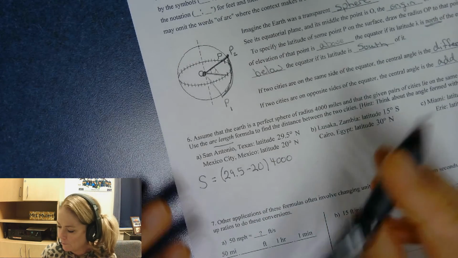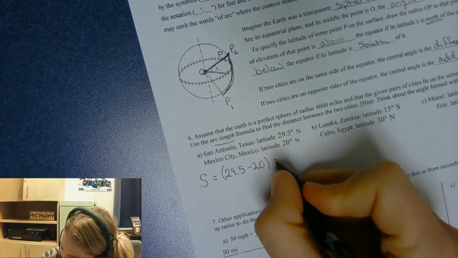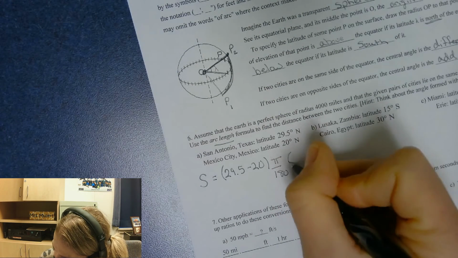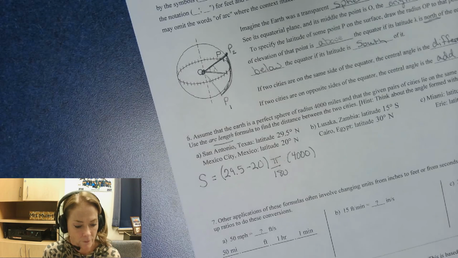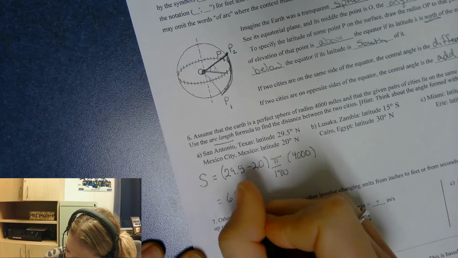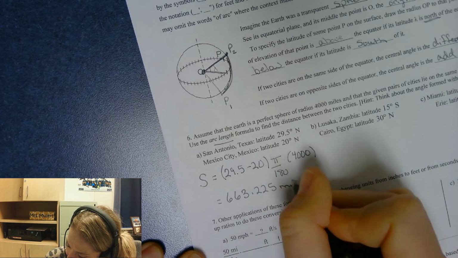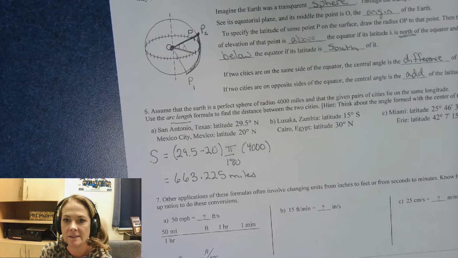All right, and so we're going to need to do our conversion factor. So 9.5 times pi over 180, and we'll put in the 4,000. Just our arc length. And so that is going to be 663.225 miles. Easy.